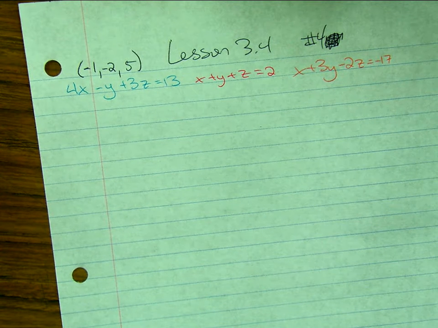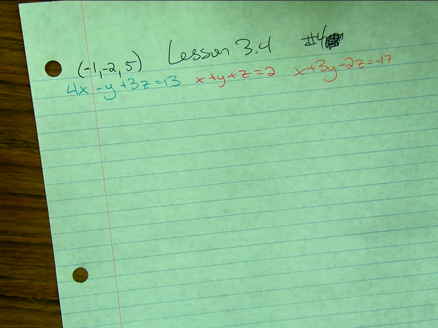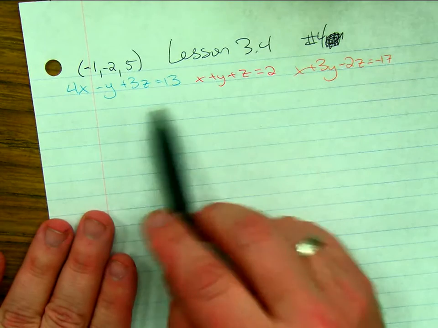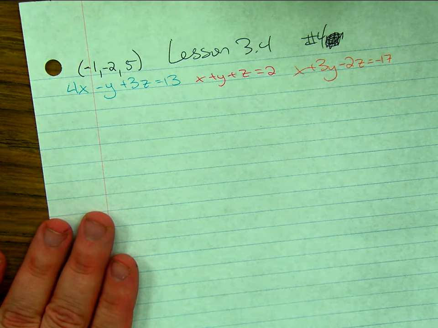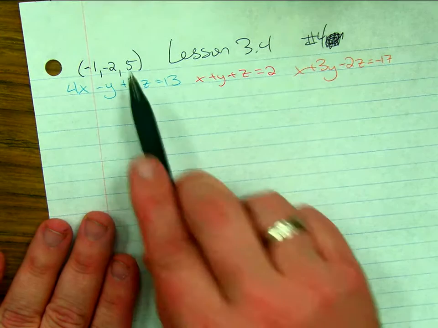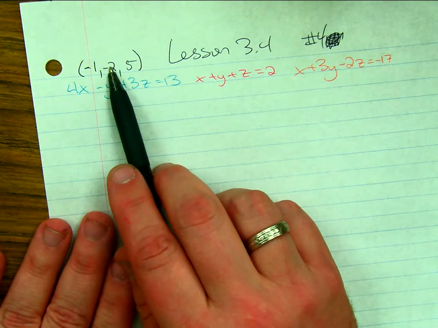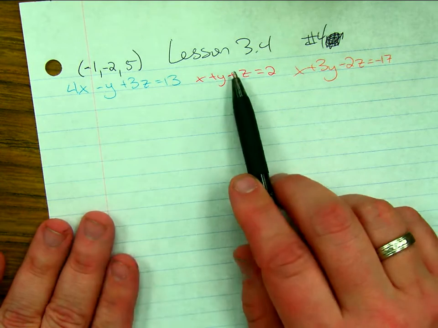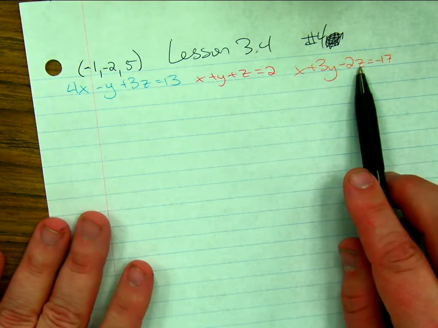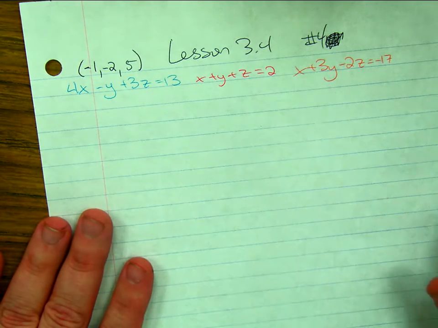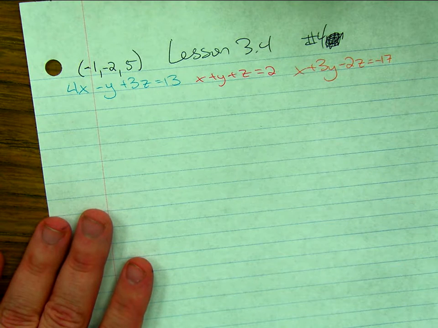And this comes down to basic math, multiple choice test taking strategies. If I have 4 choices as to what the solution to this could be, you could solve it and see which one it matches, or more simply, you can just plug it in and see if it works. This is the solution if it works in not only the blue one and not only the red one, but also the orange one. So if this works in all 3 situations, it's absolutely the solution.